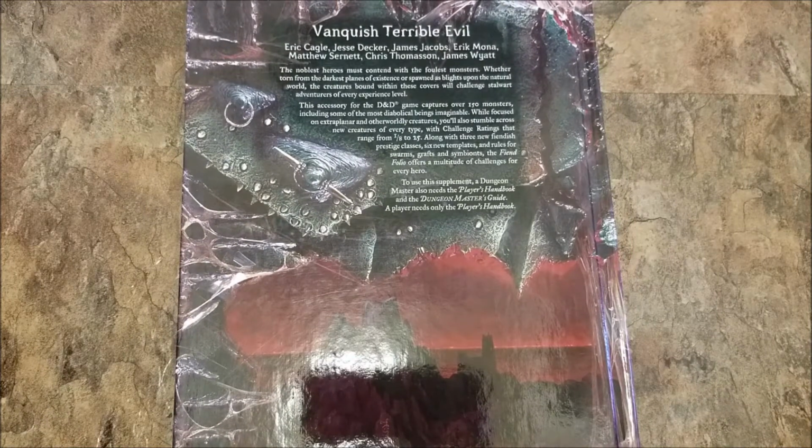All right, so here we are. Vanquish the Terrible Evil. Eric Cagle, Jesse Decker, James Jacobs, Eric Mona, Matthew Cernett, Chris Thomasson, and James Wyatt. The noblest heroes must contend with the foulest monsters, whether torn from the darkest planes of existence or spawned as blights upon the natural world. The creatures bound within these covers will challenge stalwart adventurers of every experience level.